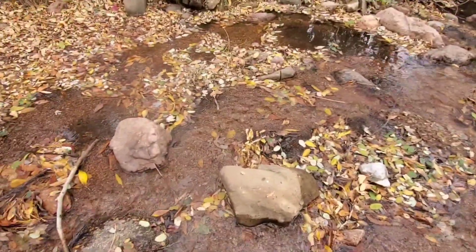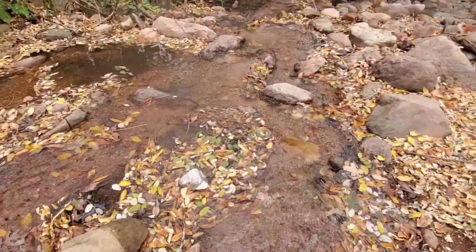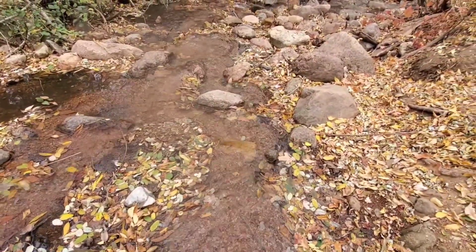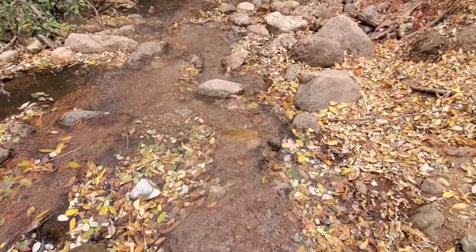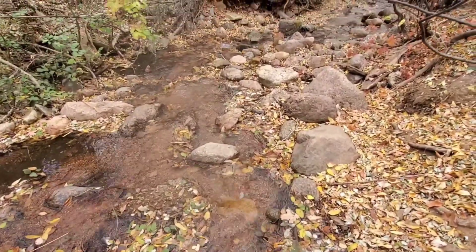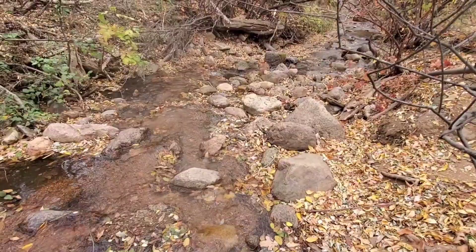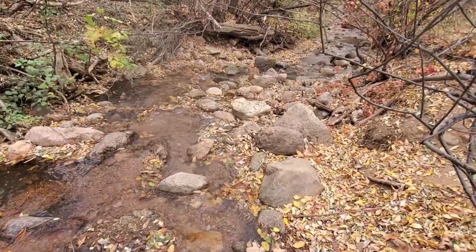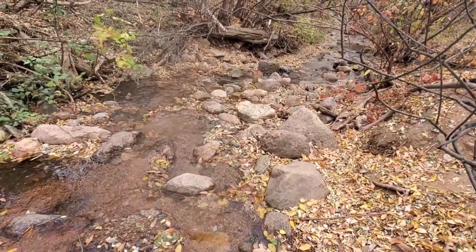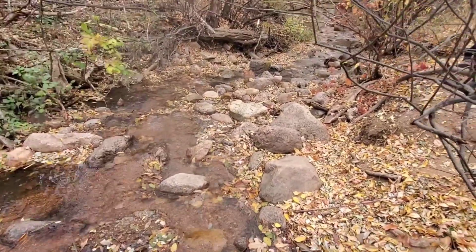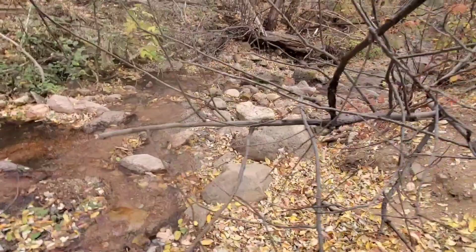So we've got the sedimentation there, which is partially an issue of our geology. The Pikes Peak granite is a highly erosive mineral substrate. But we have these other rocks doing their job, these larger pieces, to create dissolved oxygen, a very important component to the riparian system.